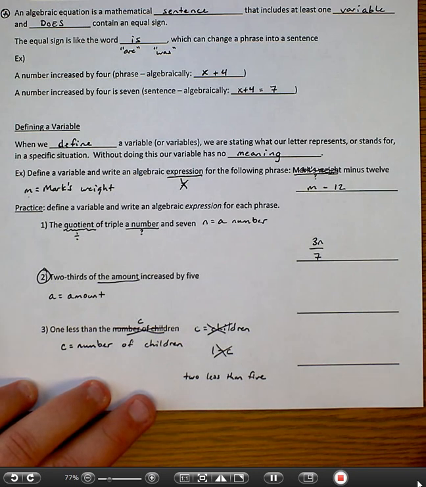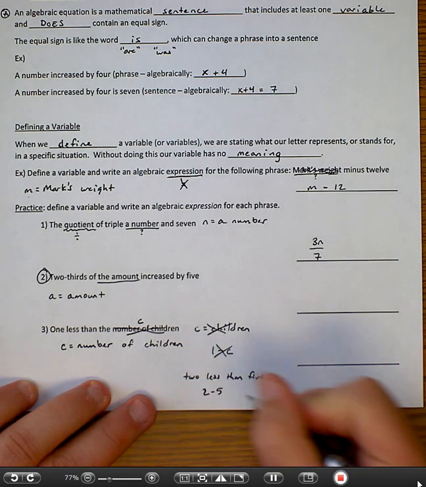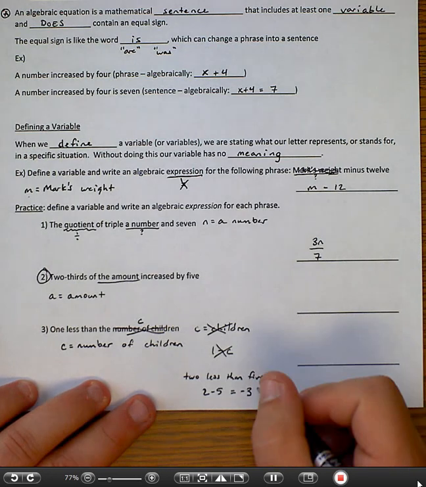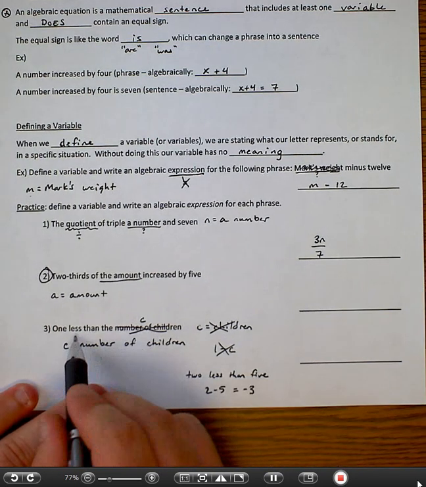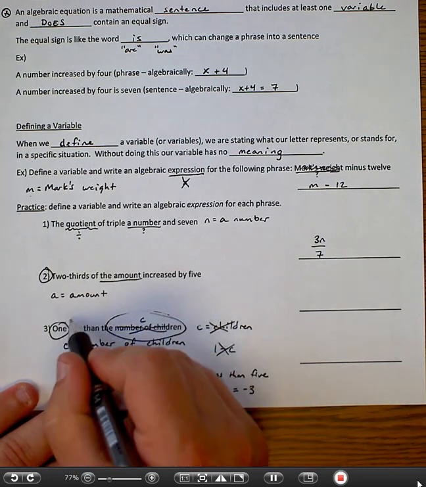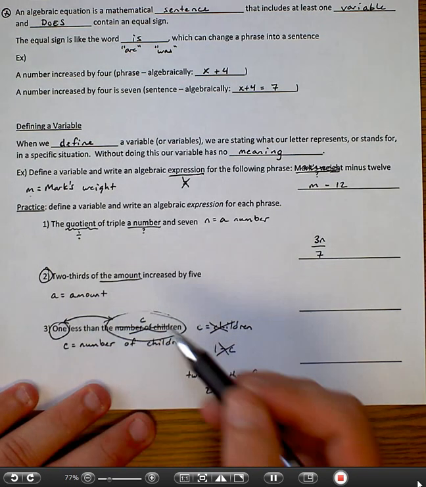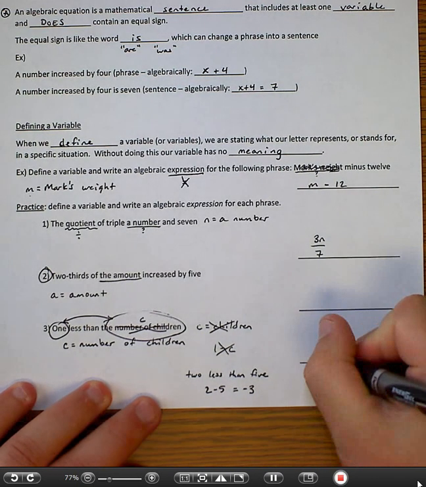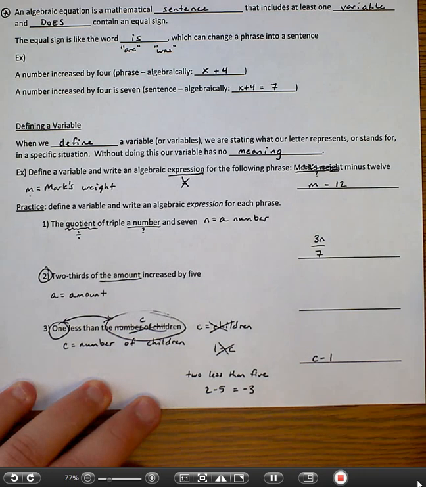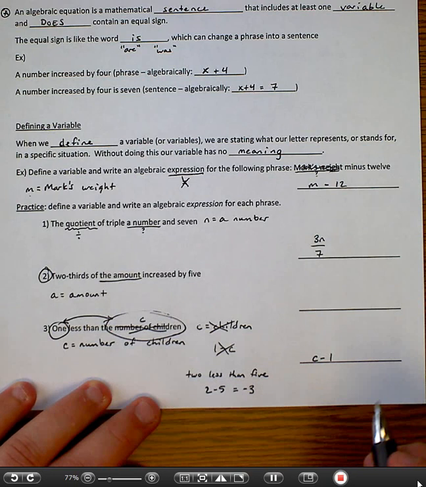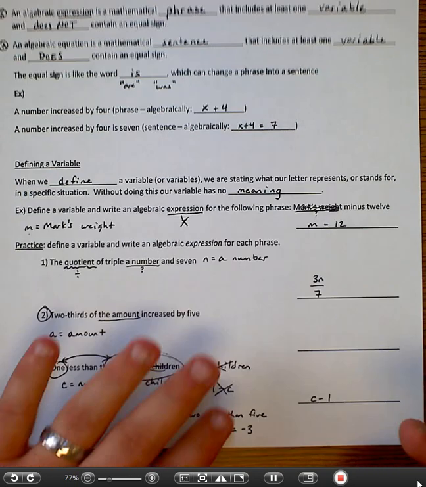2 less than 5 is 3. We know that. But if you write it the way it's written and say 2 minus 5, you get negative 3. But you know that that's not right. When you see this less than, you're basically going to be taking the two parts and flipping them. Okay, so the correct expression here is C minus 1. So the number of children minus 1 is kind of how you read that. Okay, flip it over to the back side.